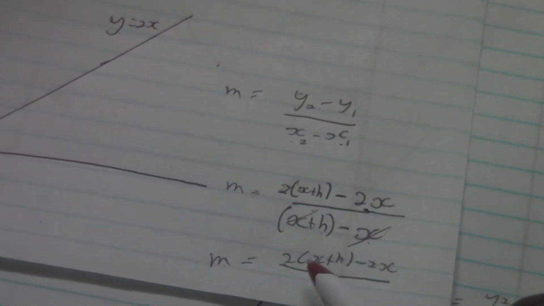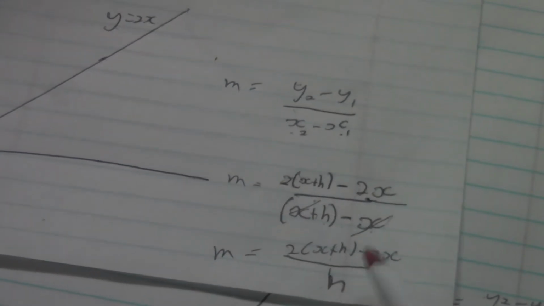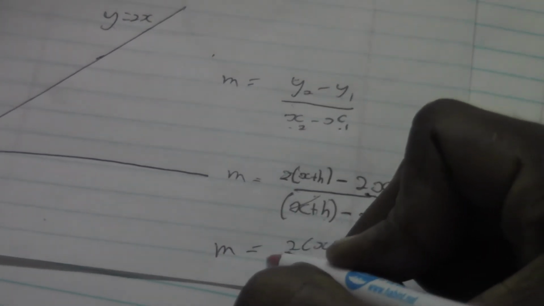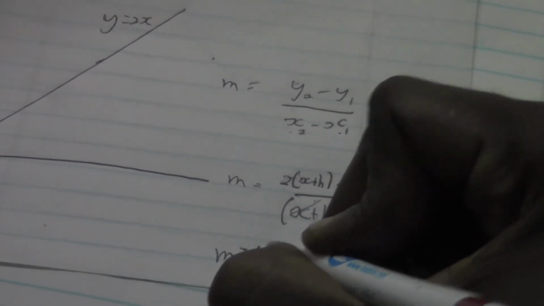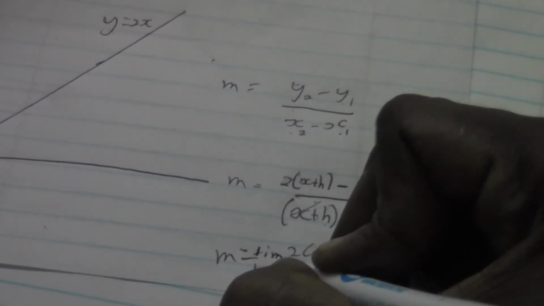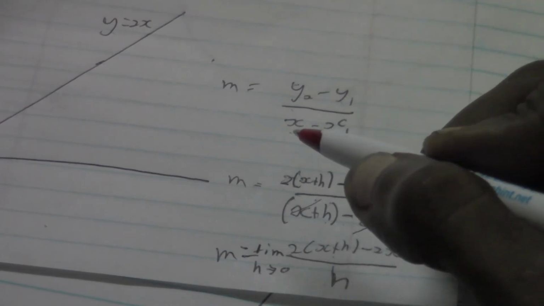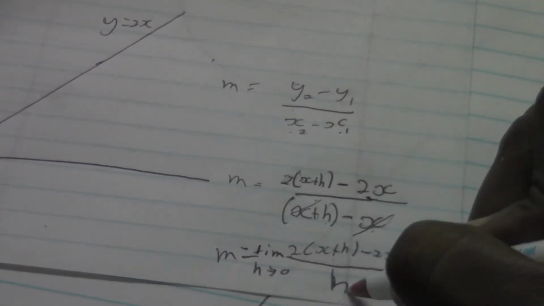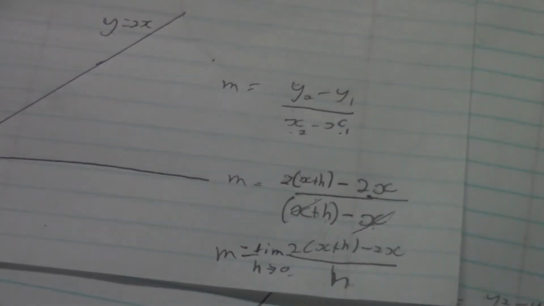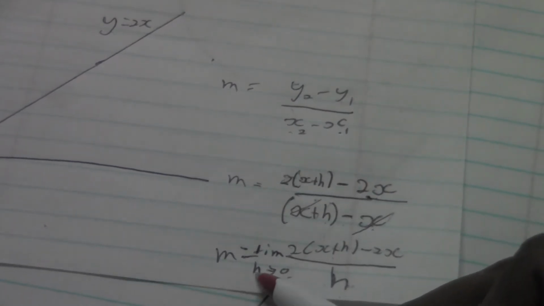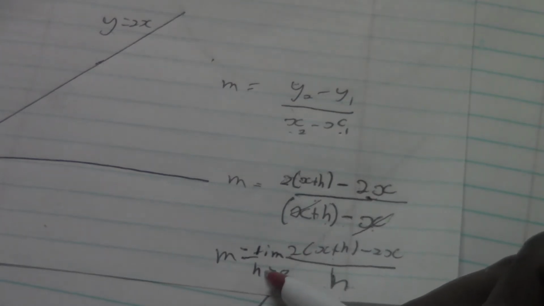That's why, to find the answer, you take the limit of this function as h approaches 0. Sorry for the squeeze. The increase in x needs to be very, very small, almost 0. Remember, it can't be 0. If the increase is 0, then it didn't actually move at all. So the increase must be heading towards 0.